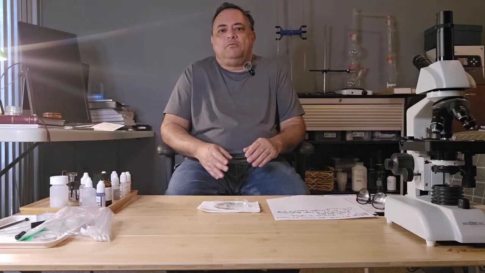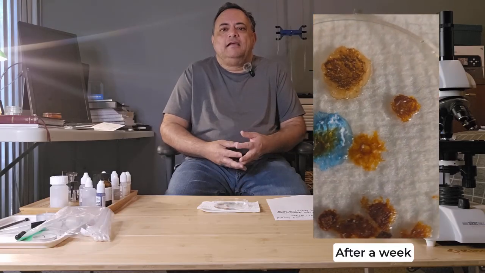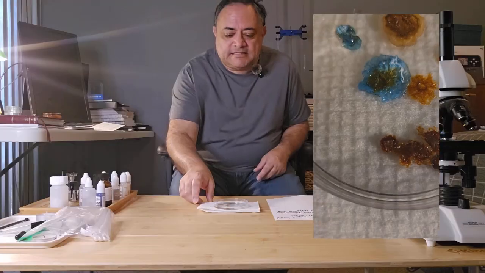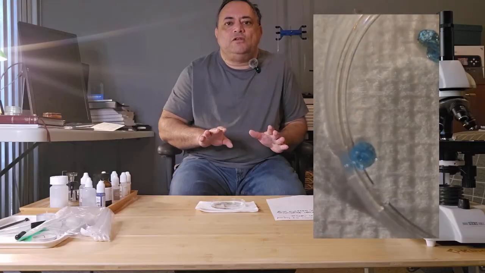Okay, so what I'm going to do is I'm going to let that dry for a couple of weeks and come back to see what the formation of the silicates look like when they're dried.